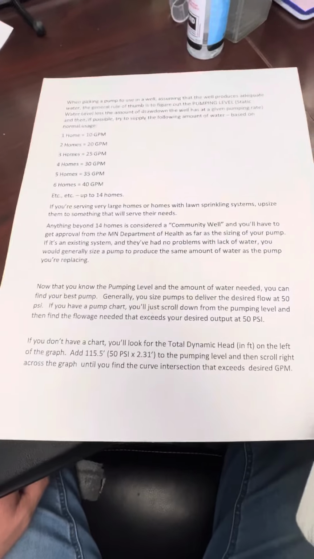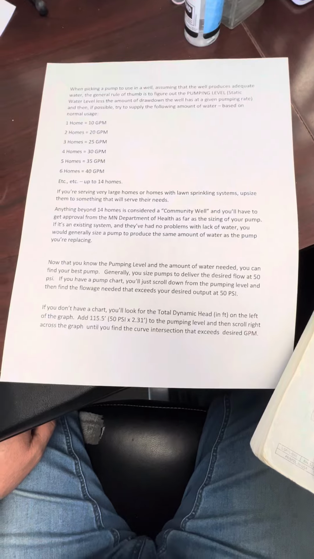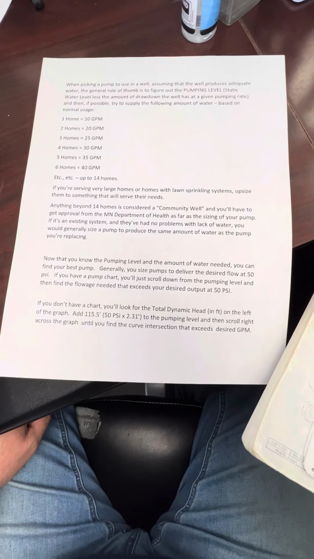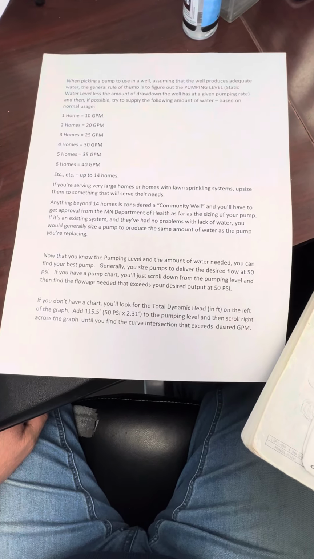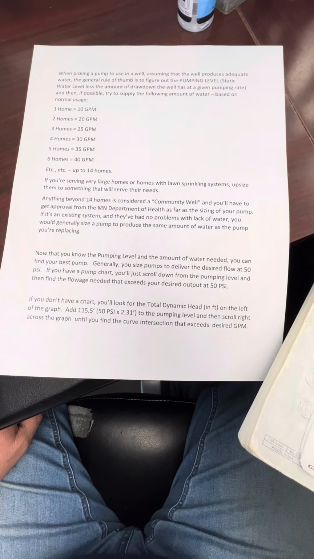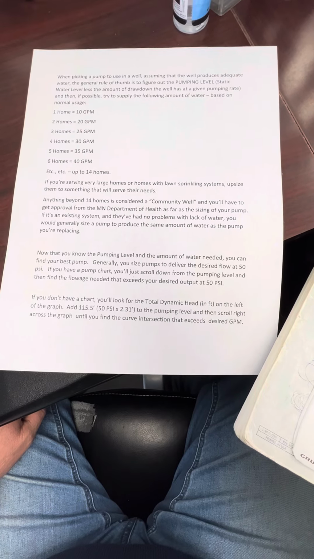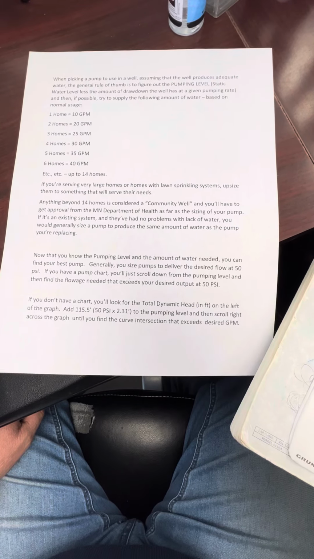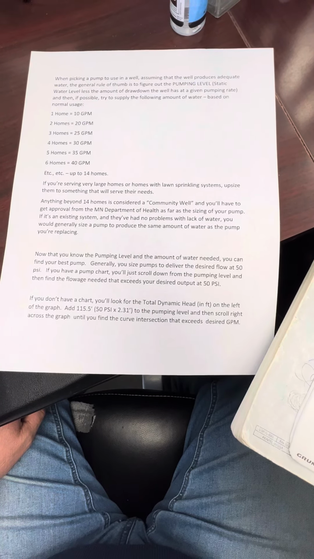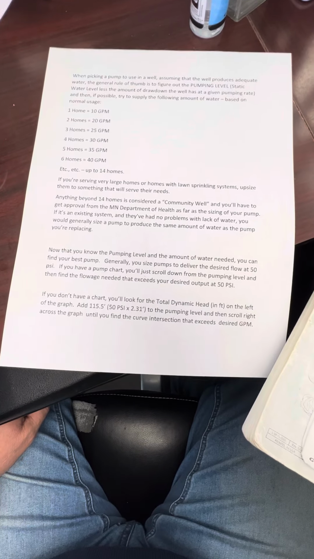Okay, we're going to go over how to read a pump curve and pick the right pump for the application. So when picking a pump to use in a well, assuming that the well produces adequate water, the general rule of thumb is to figure out the pumping level, which is the static water level less the amount of drawdown that the well has given at a pumping rate, and then, if possible, try to supply the following amount of water based on normal usage.